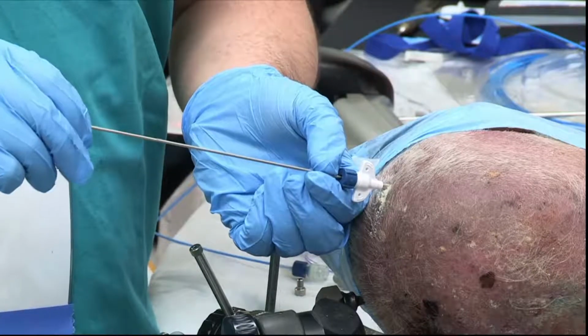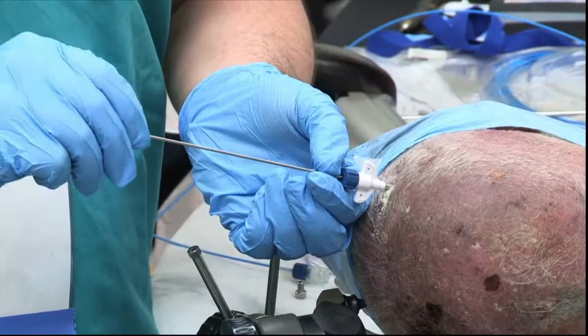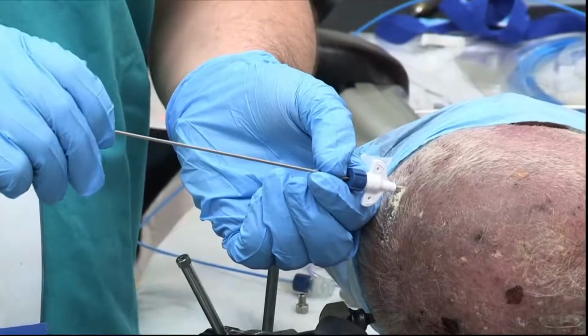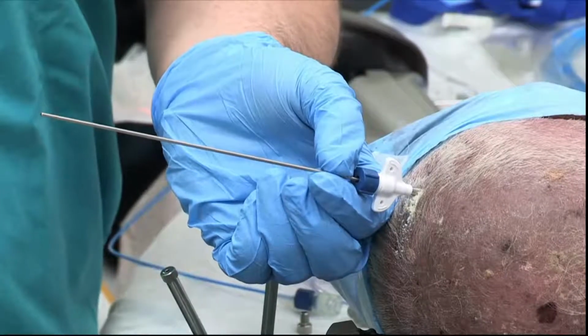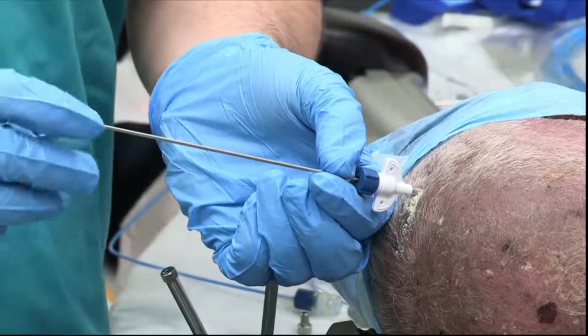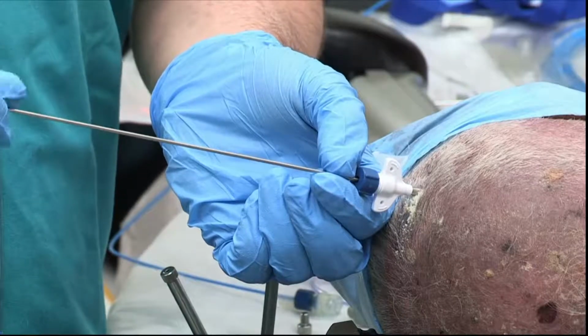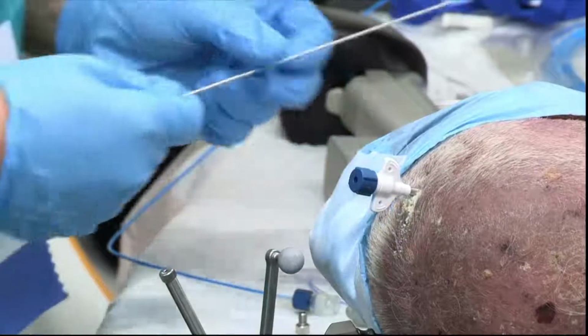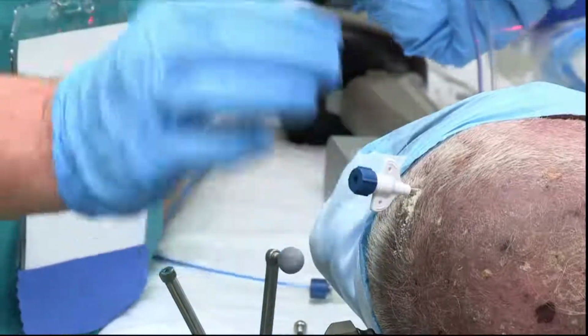And so once we get to target, we're still debating this, whether to do 2 CTs or 1, but there's an option of doing a CT to make sure your trajectory looks good. You can get a CT now to verify that, or you can just get one at the end. So we're set there. We want to loosen this up.